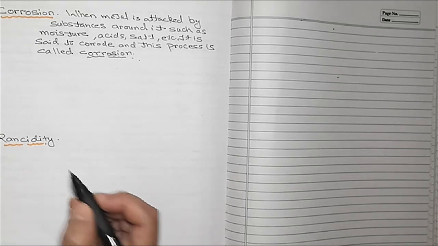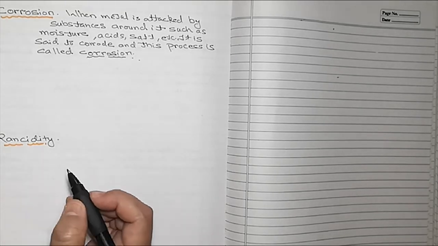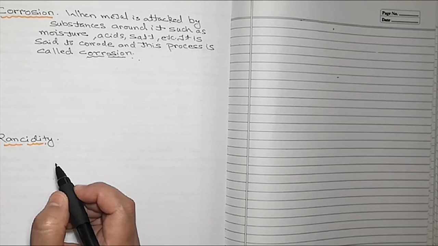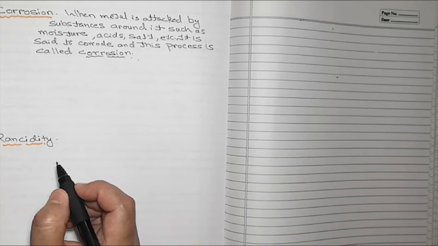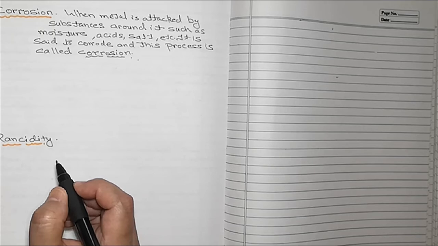Let's come to the next topic, that is rancidity. Have you ever tasted or smelled a fat or oil containing food material left for a long time? Yes, there will be a change in the taste and the smell of that product. This is because the fats and oils are oxidized.